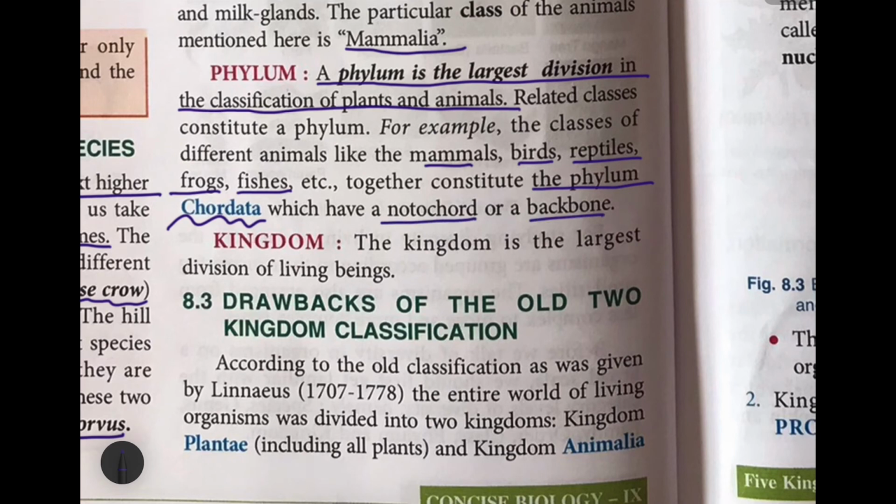And finally, we have the kingdom, which is the largest division of living beings. So, which is the largest division of living beings? It is the kingdom. And which is the largest division in the classification of plants and animals? It is the phylum.